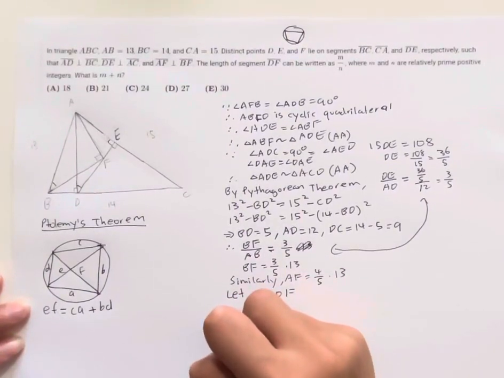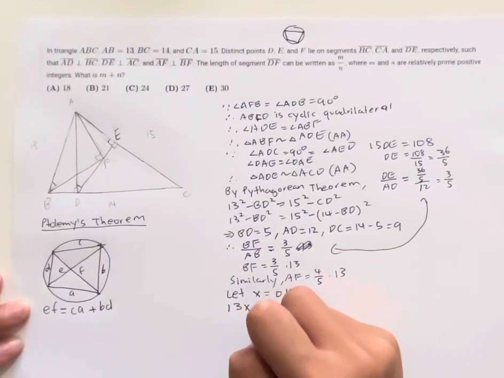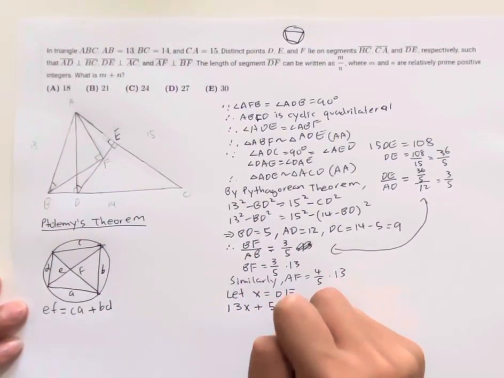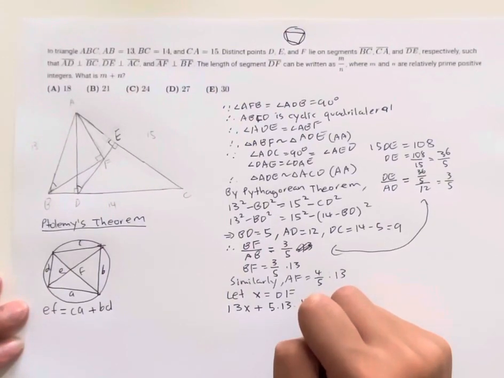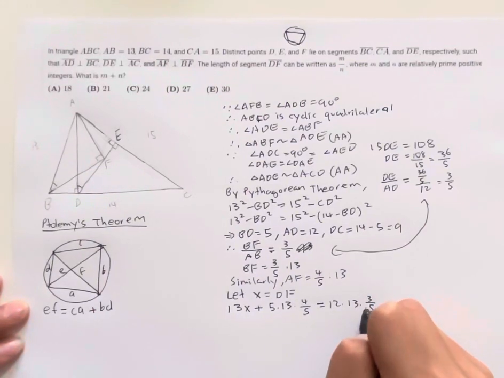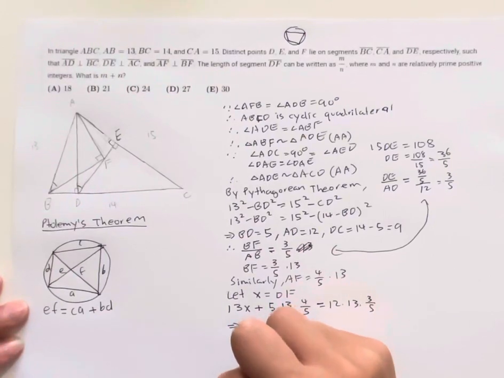So we will get 13x plus BD times AF, which equals 5 times 13 times 4 over 5 plus 5 times 13 times 4 over 5, which will equal 12 times 13 times 3 over 5. So after simplification, you'll get that X equals 12 over 5.